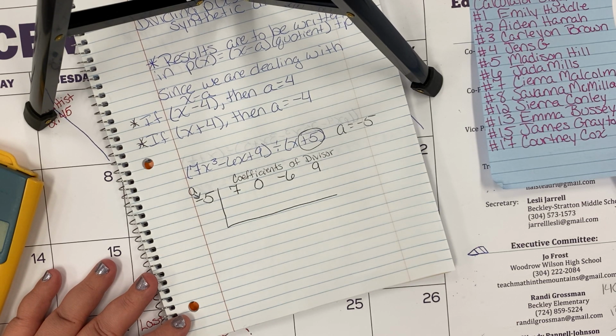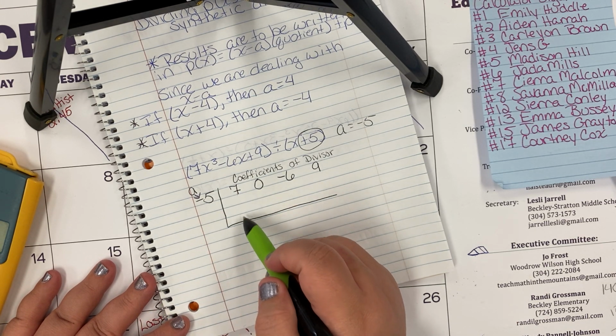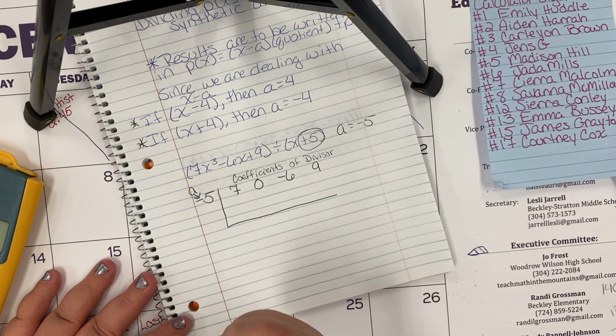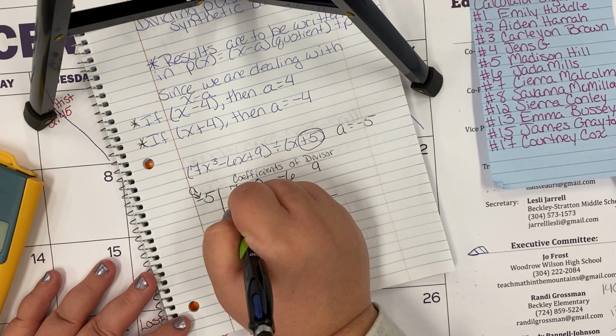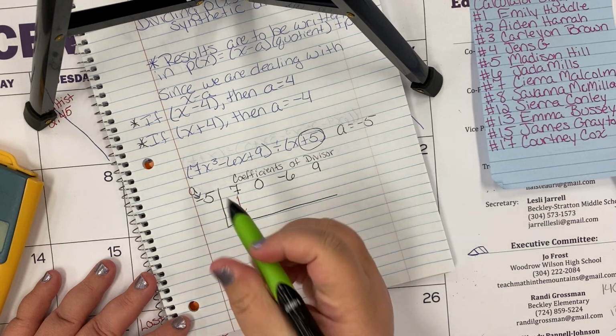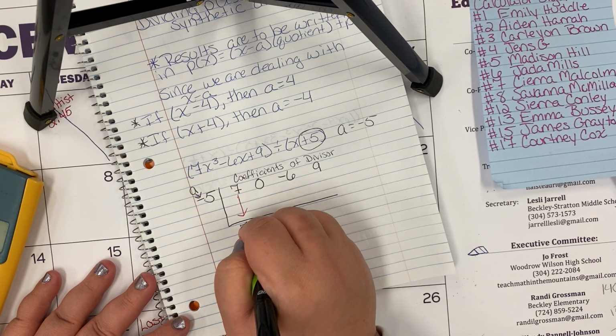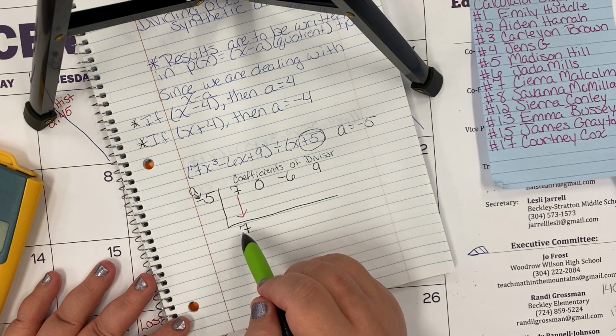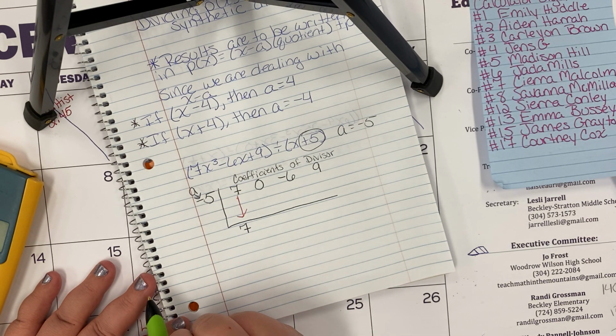So how we do this is as follows. You want to bring down the first coefficient. So I'm going to bring down this 7. It's going to come outside the box. I'm going to take negative 5 times 7.